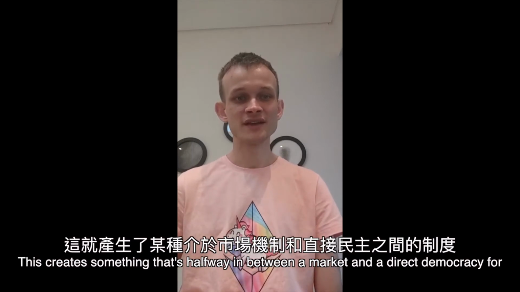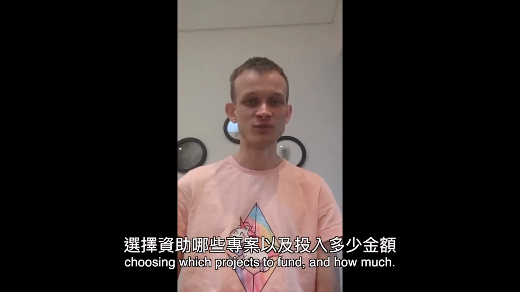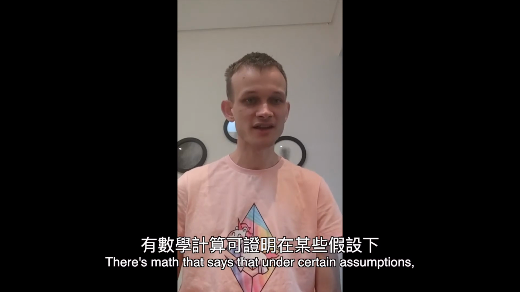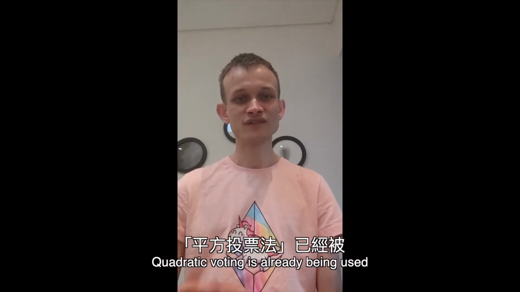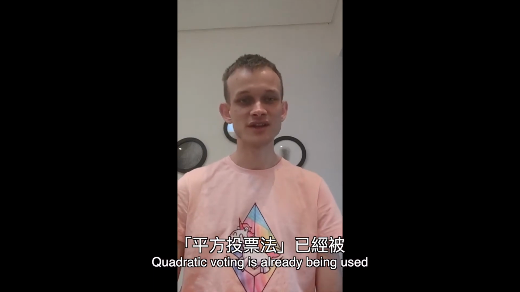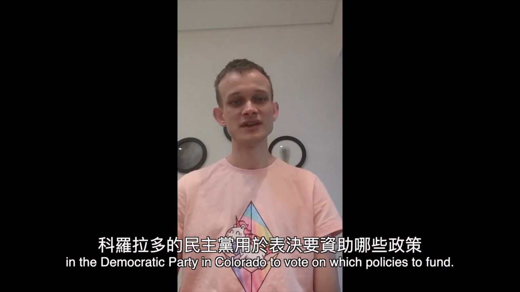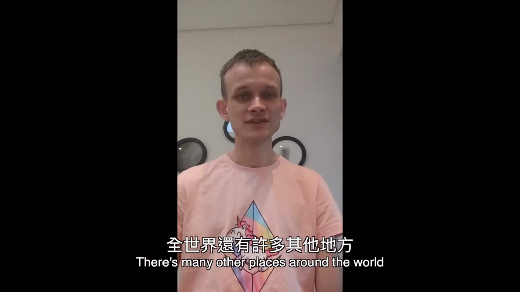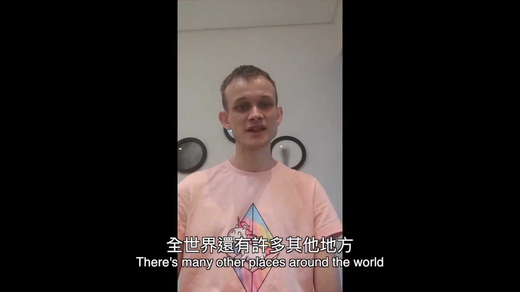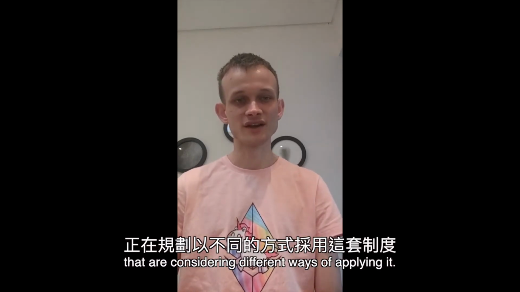So this creates something that's like halfway in between a market and a direct democracy for choosing which projects to fund and how much. And there's math that says that under certain assumptions, this kind of approach is actually optimal. You know, quadratic voting is already being used in the Democratic Party in Colorado to vote on which policies to fund. It's being used in the Taiwanese presidential hackathon to vote on projects. And there's many other places around the world that are considering different ways of applying it.